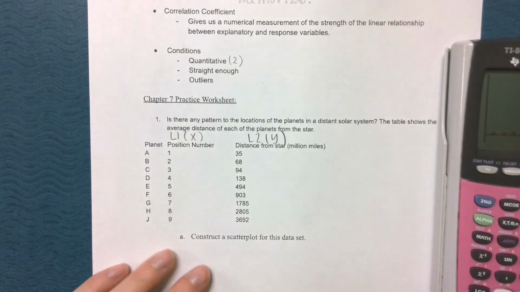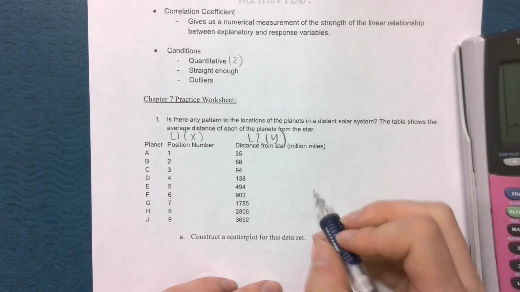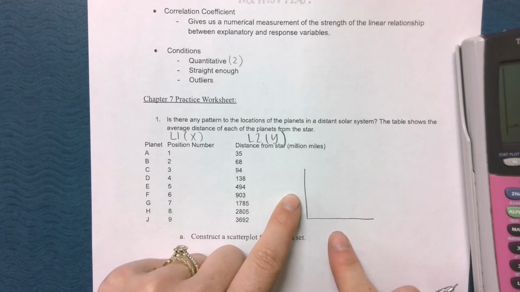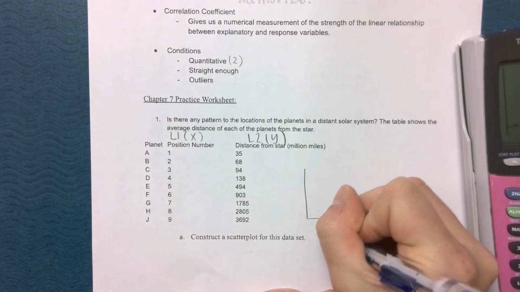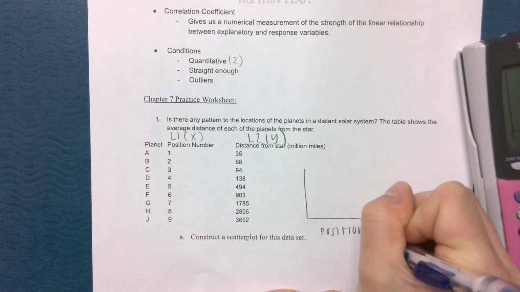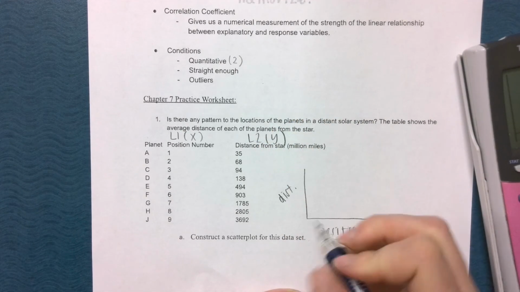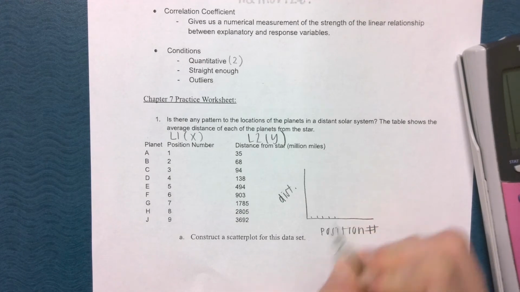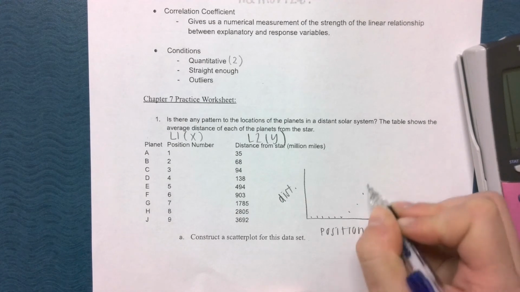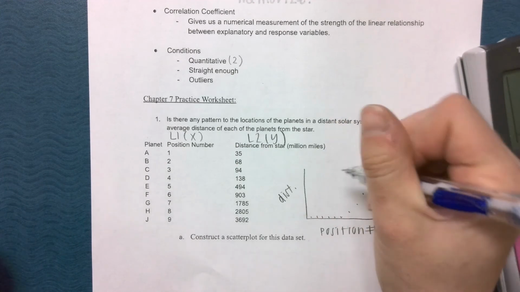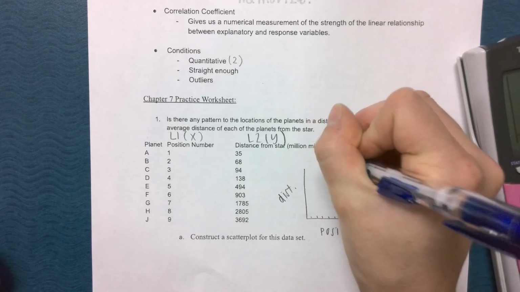Now, if you're asked to construct this by hand, when you go to sketch it, make sure that you have your axes labeled. So this would be position number, and then this is distance. Most of it will say just sketch, so I don't need to worry about a scale, but then I'm good to just start drawing in my scatter plot. I would include a title here, so I'm going to say distance from star.